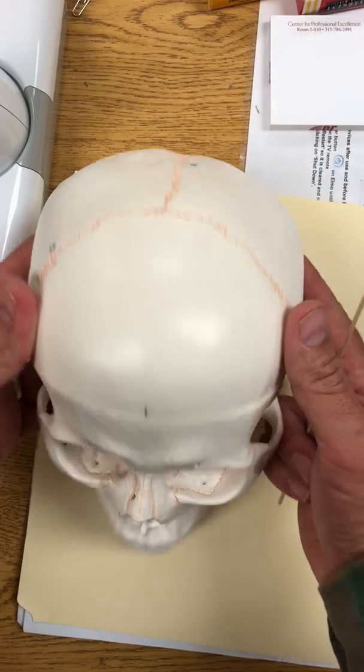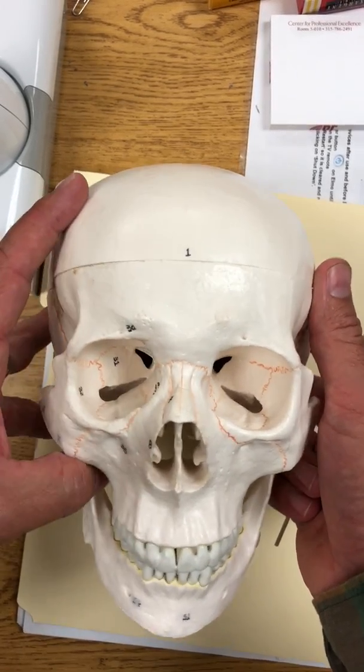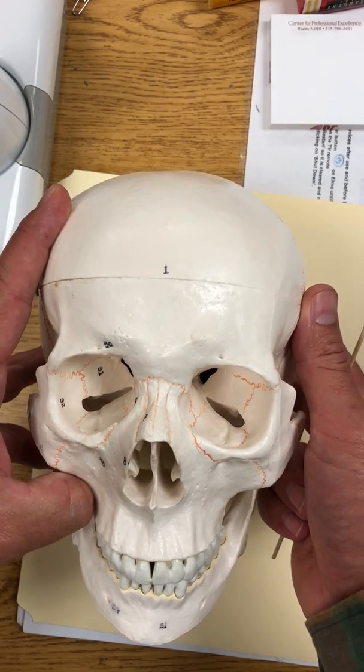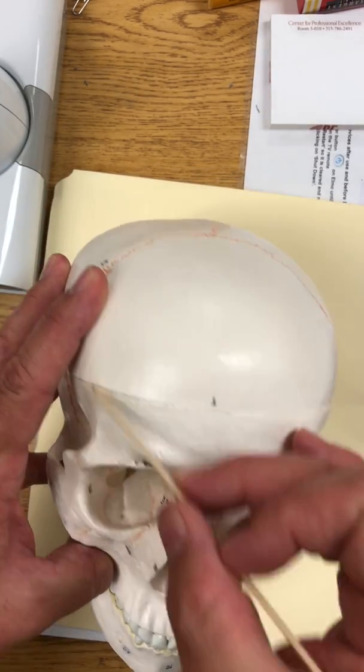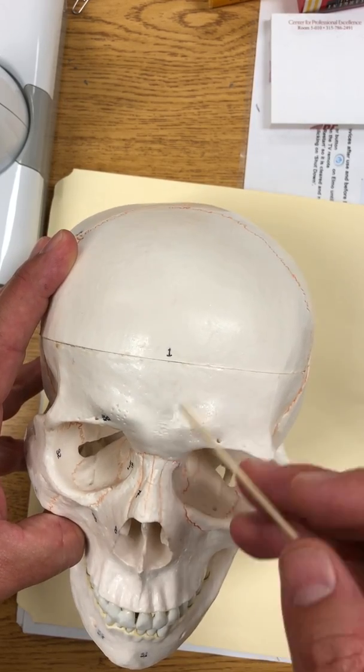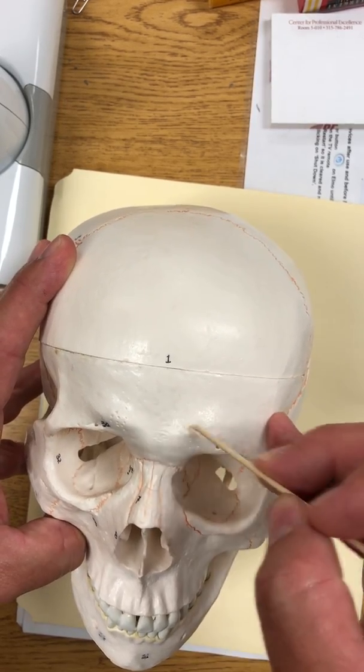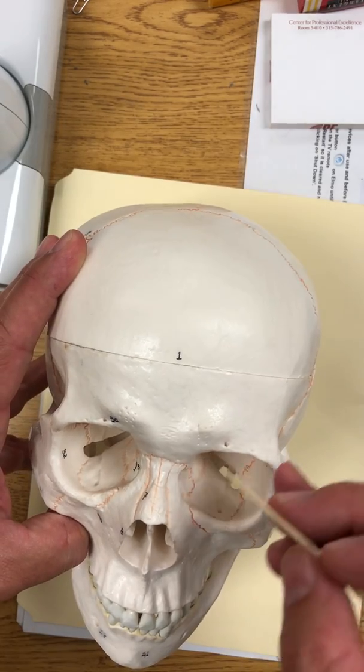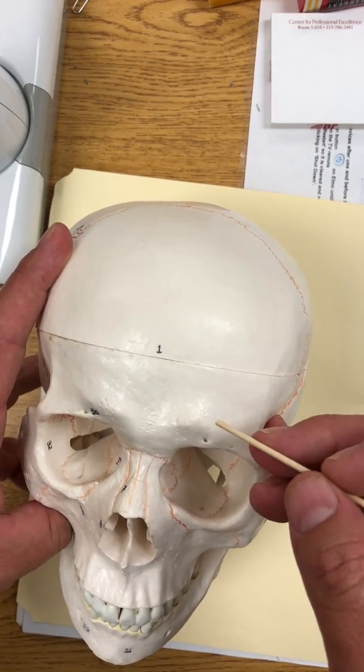This is Lab 4, structures of the skull. First structure on our list is the frontal bone. All of this is frontal bone. Frontal sinus, well, you can't see it on this model, but it would be behind here. So we'll use our sinus models that I mentioned in lab about that.